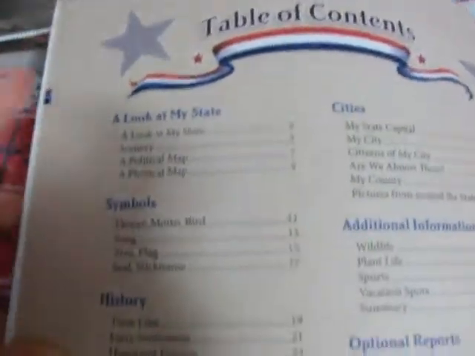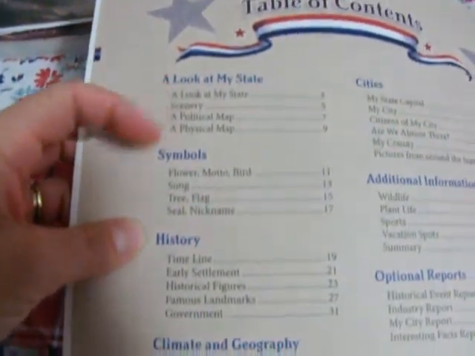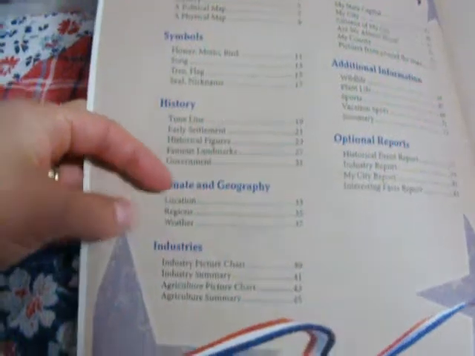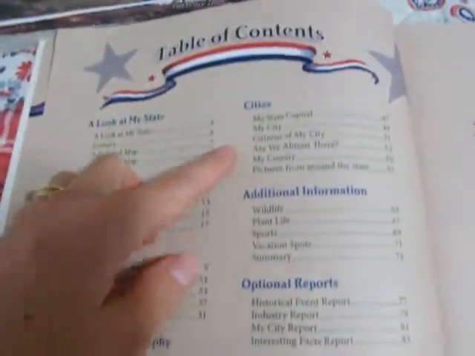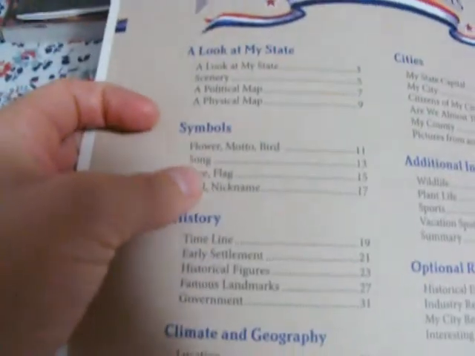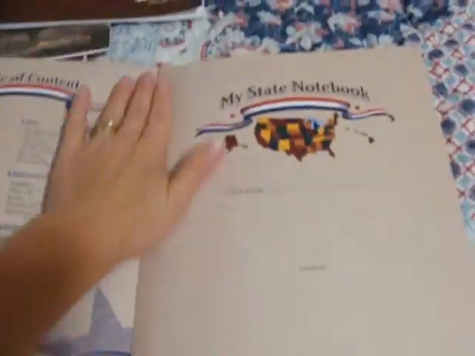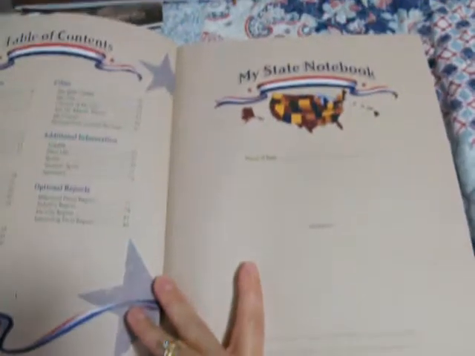but it even gives you a table of contents. So once it's all done, it has things you fill in about your state, your symbols, state history, state climate and geography, state industries, state cities, additional information, and then optional reports. So, for example, let's just say you have this completely done, for symbols, for a state song, page 13. So once this is done, the person can look at page 13 if they want to talk about the state song. There's page 13, and this is what they would read for the state song. But hopefully she will get this done.